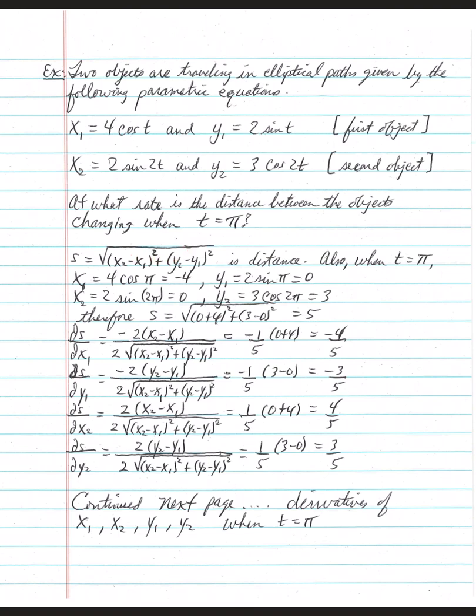Also, when t equals pi, going back up to these parametric equations, substitute pi into all four of these. x1 is 4 cosine pi, which is negative 4. y1 is 2 sine pi, which is 0. x sub 2 is 2 sine of 2 times pi, that's 0. And y sub 2 is 3 times cosine of 2 pi. Cosine of 2 pi is 1 times 3 is 3.